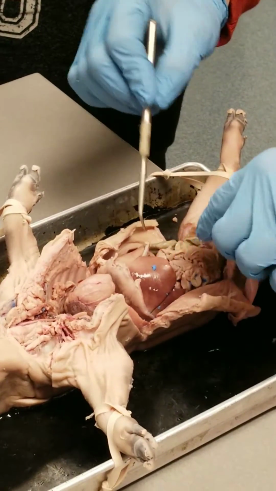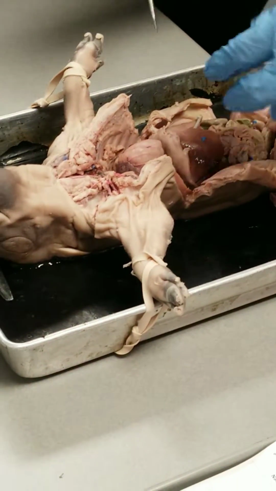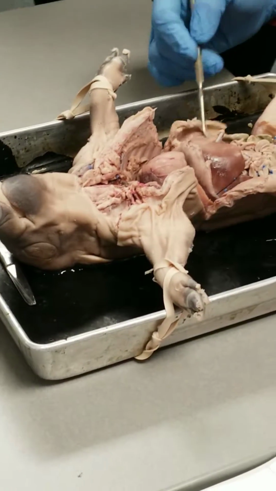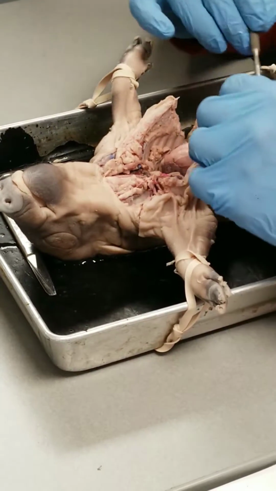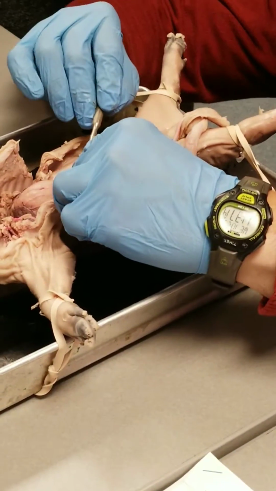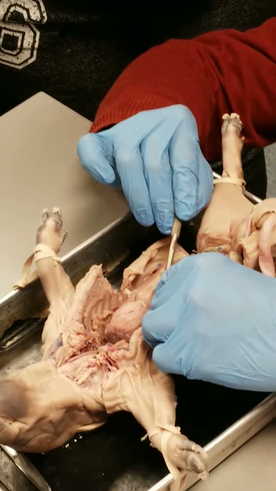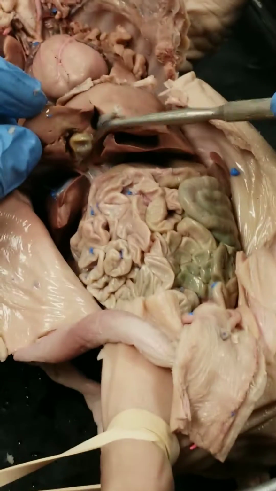Associated with the liver is another accessory organ of the digestive system. The gallbladder stores bile. Bile is actually made by the liver and stored in the gallbladder. So usually under the lobe on the right side of the liver, this anterior lobe, you can find the gallbladder. Right here, it's nestled into a little fossa. I can't really pull that out too far, but you can see the gallbladder.